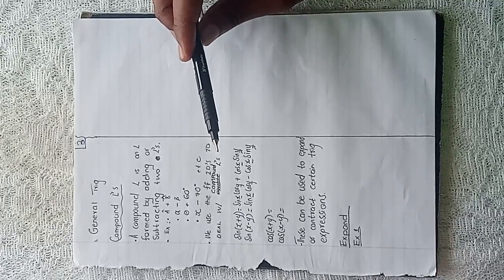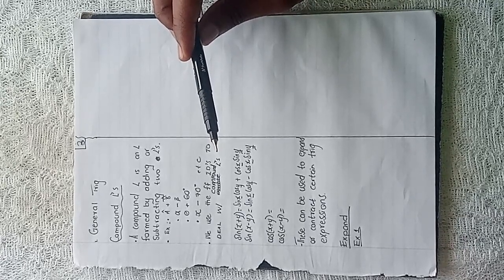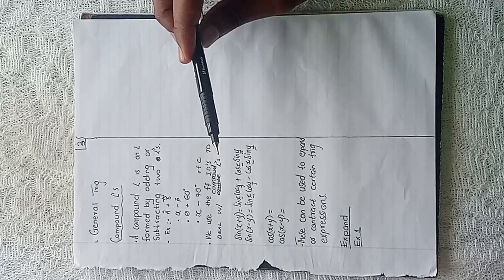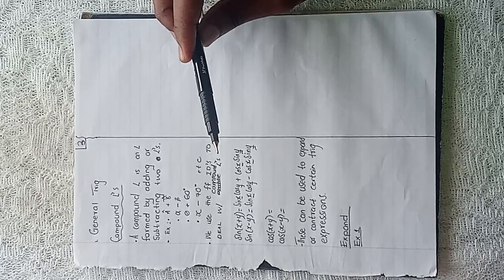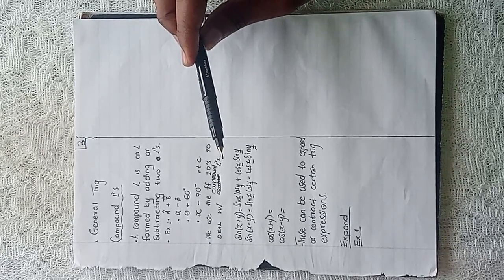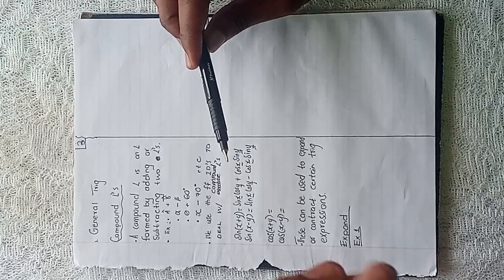But it's very important to know them by heart. You'll be able to solve trig problems easily if you know them by heart, and you also save a lot of time, because there will be no need to go and check and then come back. If you know them by heart, it will be easy.